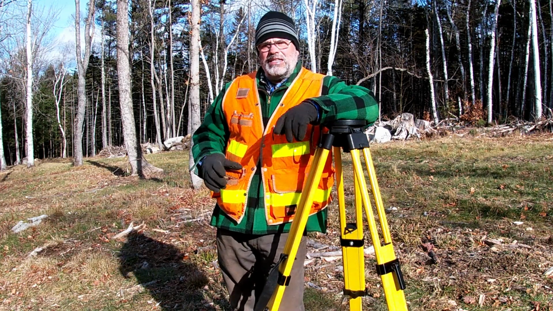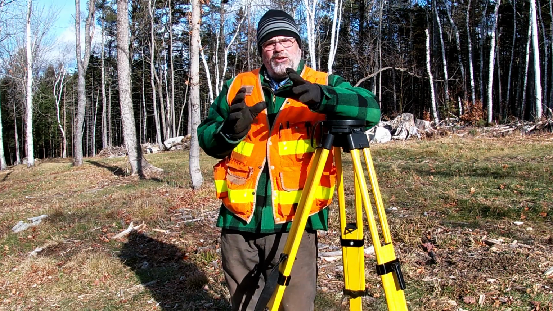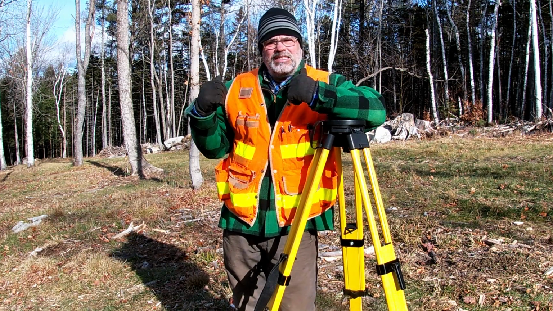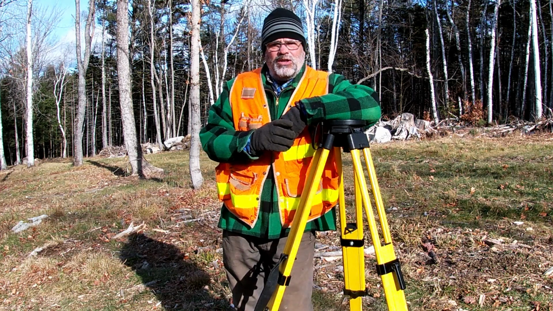Today we're going to show you how to set up a frame of reference for your topographic survey and create a local coordinate system by tying into existing property bounds and monuments that we found on a traverse. So stick with us.